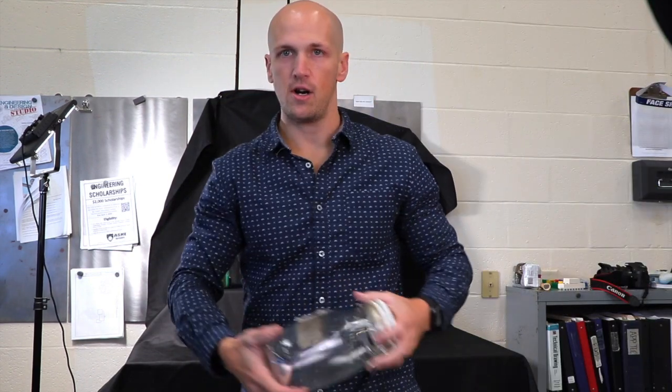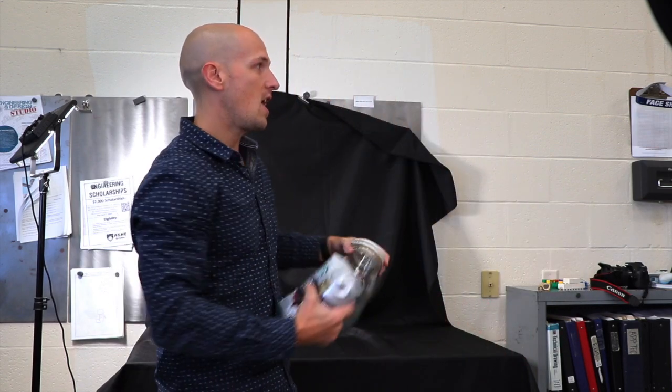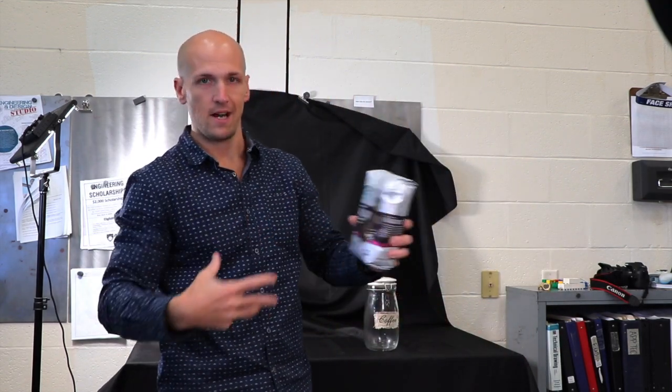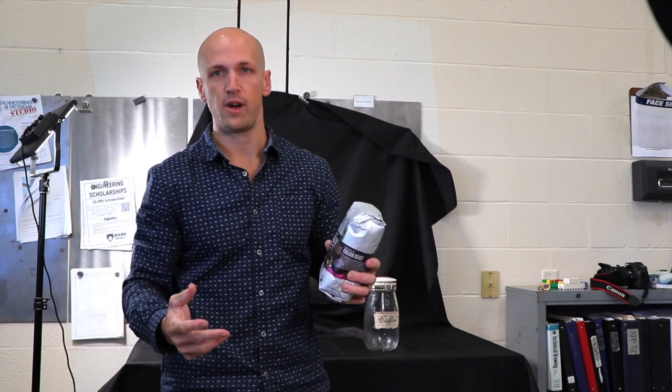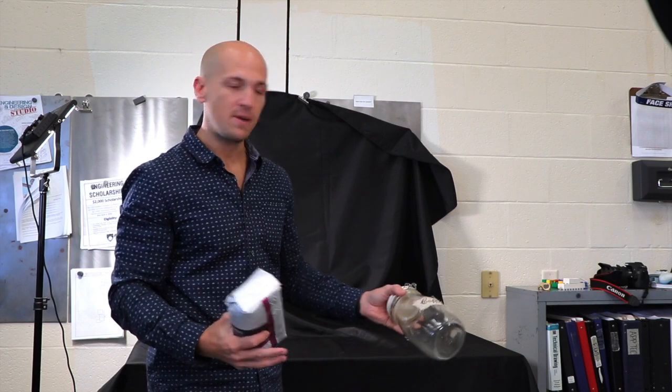And I'm going to add this jar. Now, I can also add coffee beans and fill this up. Coffee beans offer a really great prop because I can scatter them over my still life and create a visual trail to pull my view in. But if I want to fill this up, I can act like it's spilling, etc.